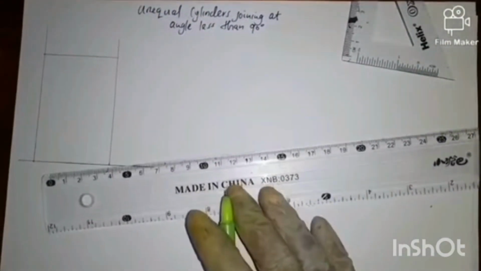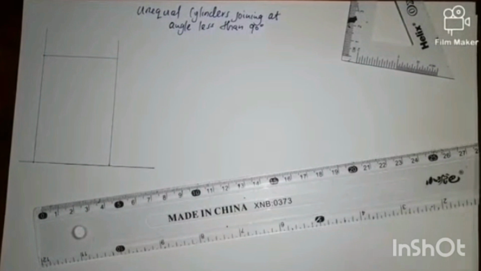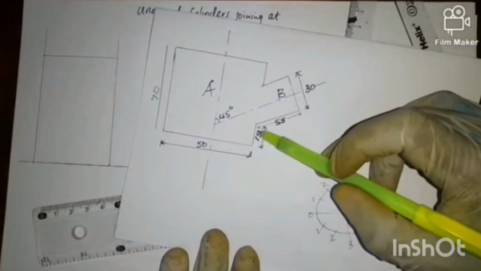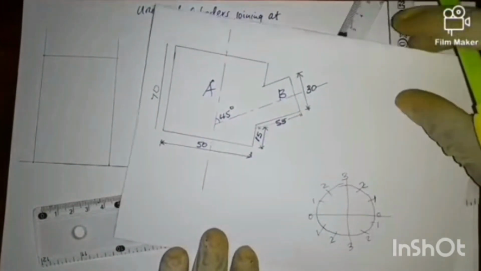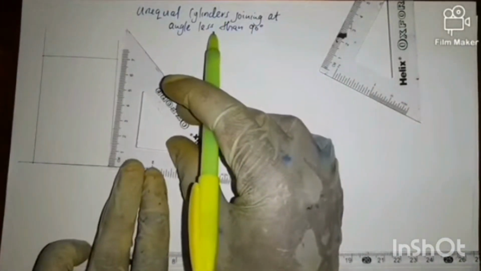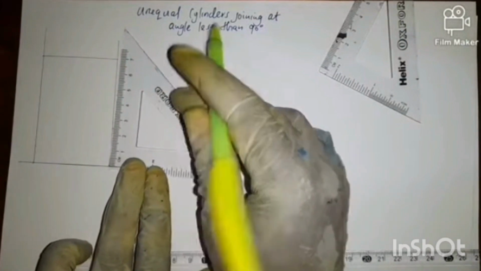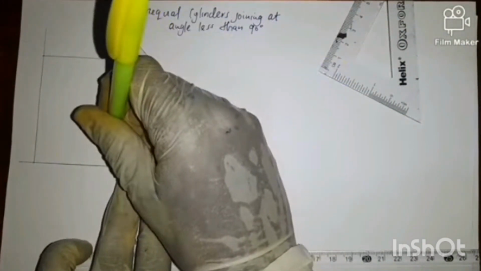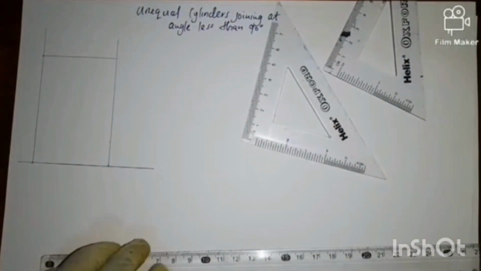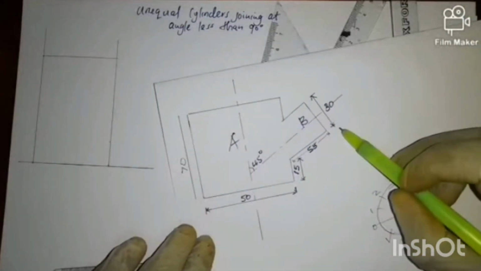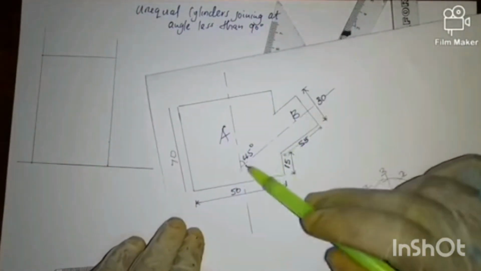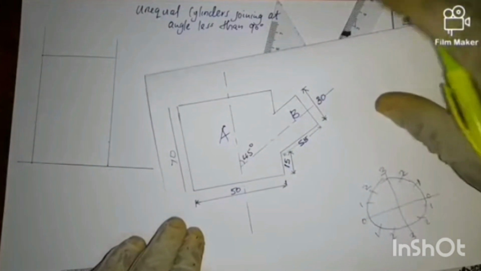Next, we have our intersecting cylinder here that starts from 15 millimeter above the base, so we can measure 15 millimeter above the base. And because it joins this one at 45 degrees according to the center line, this line will be 45.